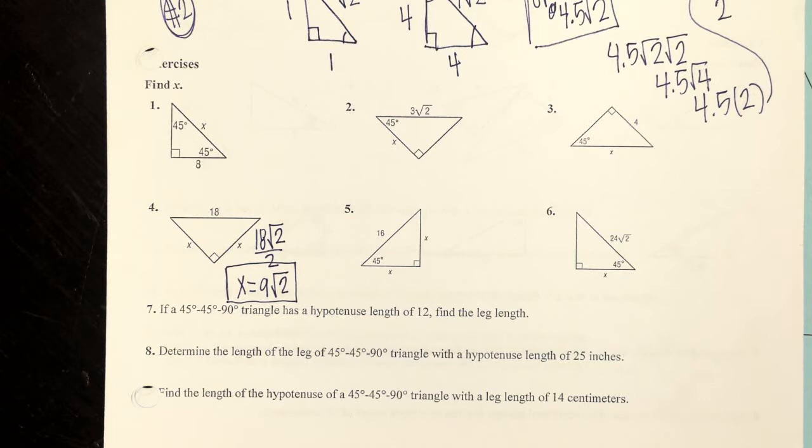6. Scenario 1, 2, or 3? 2. Yeah, 2. Because you have a square root of 2. So x is equal to? 24. All right, 7. If it has a hypotenuse of 12, scenario 1, 2, or 3? 3. Are y'all following me over here? Y'all good? Scenario 3. So you have 12 square root of 2 divided by 2. So your answer is 6 square root of 2.